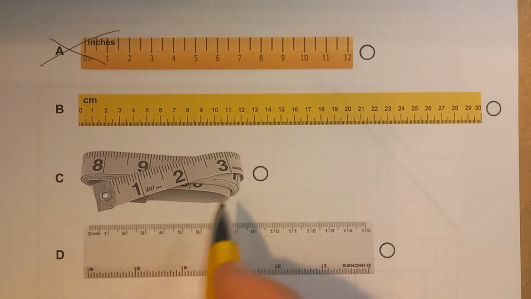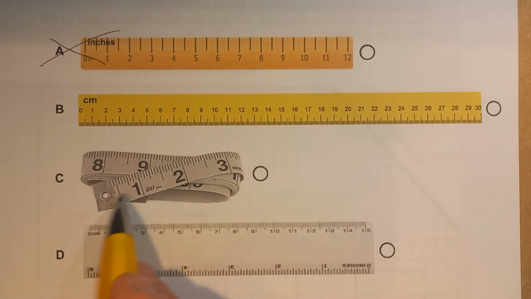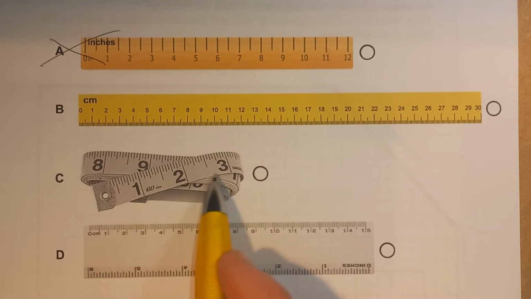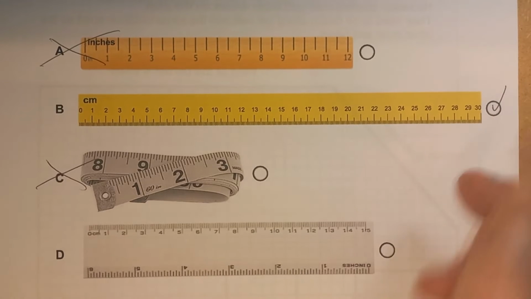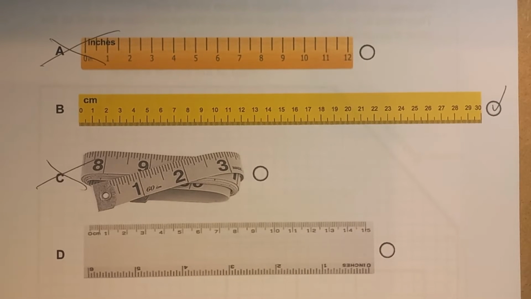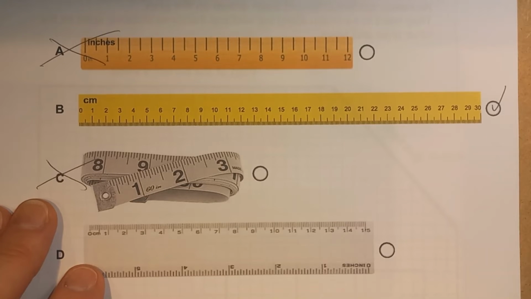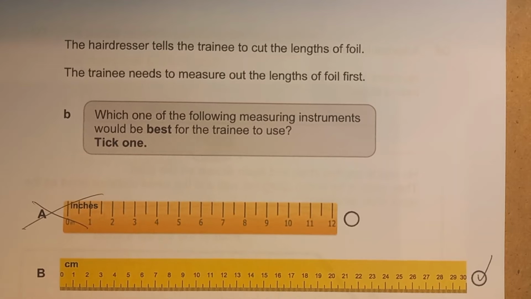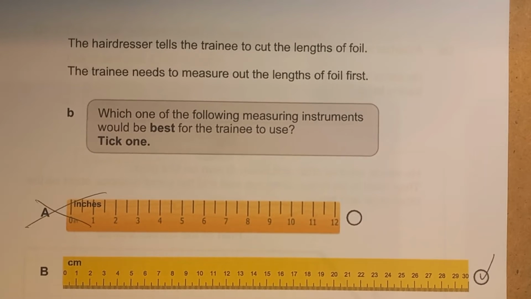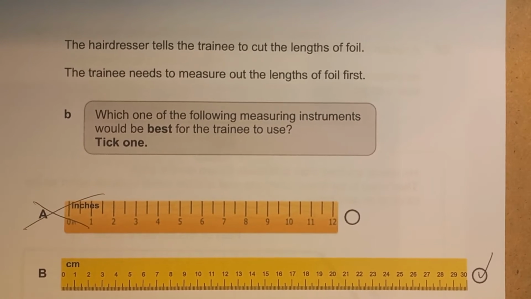But let's just check on the others. So this is in inches again. Tells us 16 inches, so that's no good. What about D? This is in centimetres, but it only goes up to 15. So if we want 30, we'd need to use 2 of these. So really, that's going to be our best one. Because it does say which of the following instruments would be best. So it's not saying could you use the others, because you could, but this yellow one here is going to be the easiest one to use.